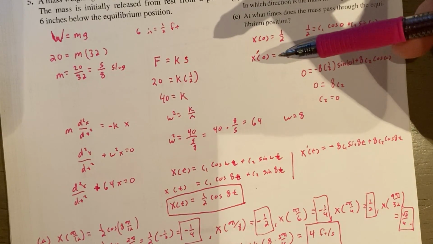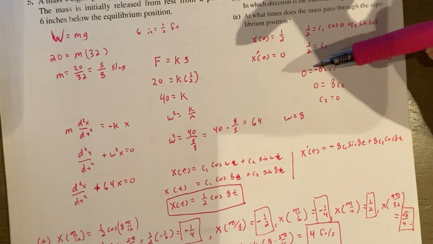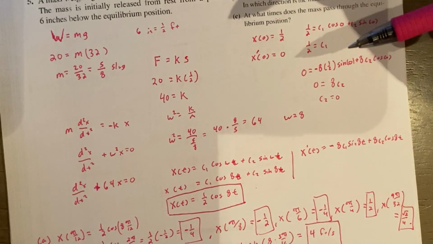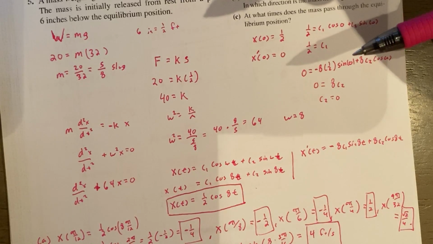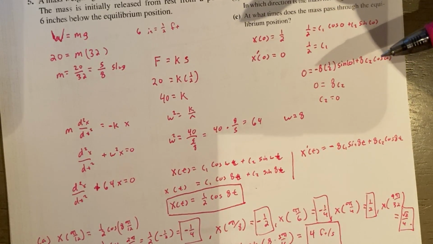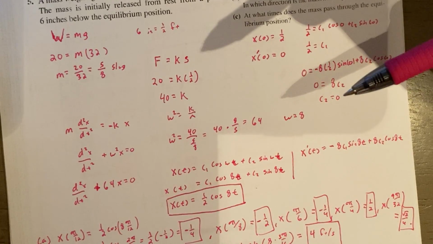We plug it in, we use our initial velocity, so 0 is equal to negative 8 times 1. We can put our 1/2 in for c sub 1 because we know that sine of 0 is 0, so this is all going to go away, and we're just left with 8 times c sub 2 times 1. So 0 equals 8 times c sub 2. That means c sub 2 is going to be 0.